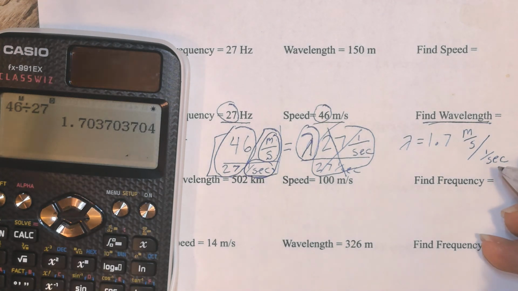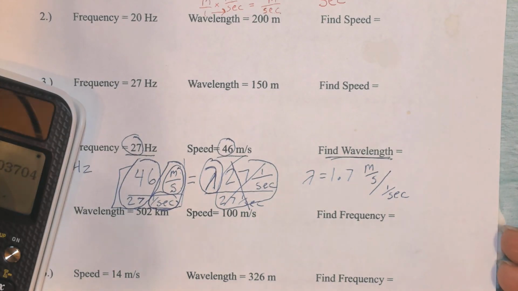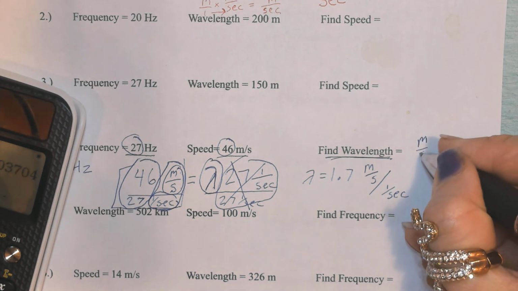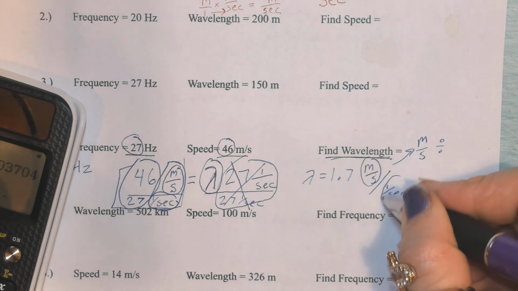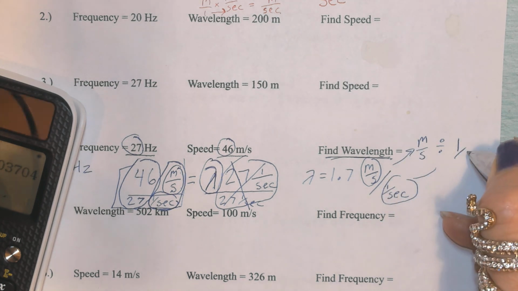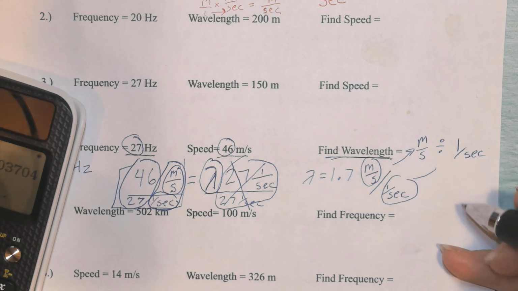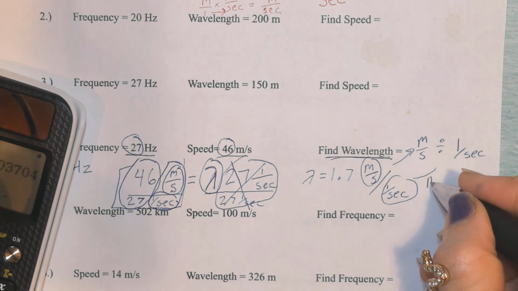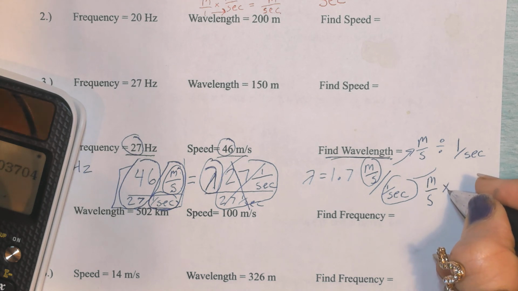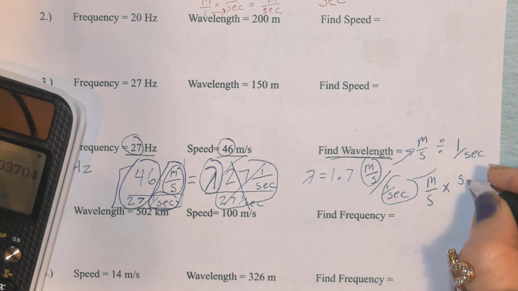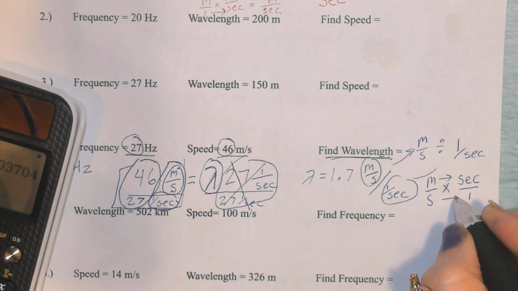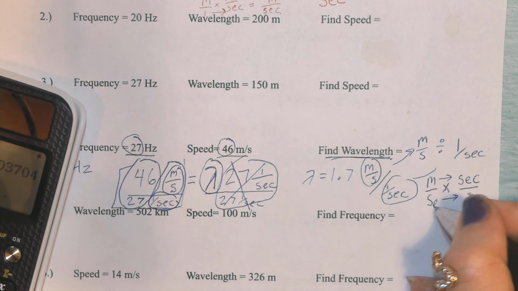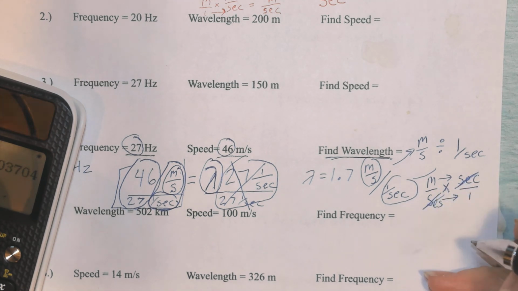In order to understand units, you've got to be pretty good at fractions. What you have is meters per second divided by 1 over seconds. So you need to do keep, change, flip because you're dividing by a fraction. So keep meters per second the same, change to multiplication, and then flip per seconds to seconds in the numerator. Now multiply straight across. When you do, seconds and seconds cancel out and you just get meters.